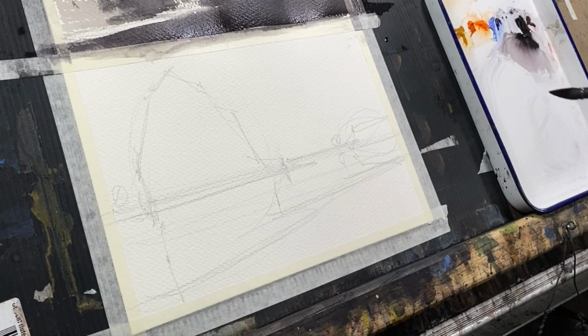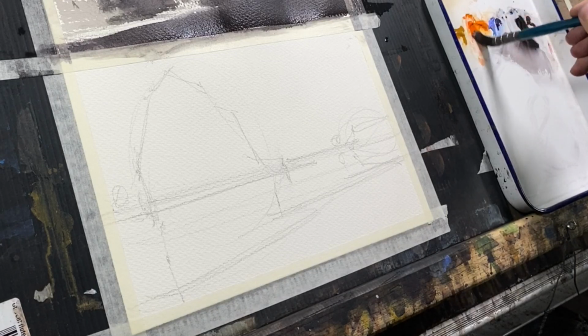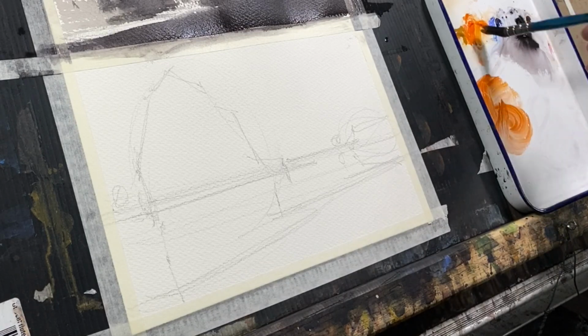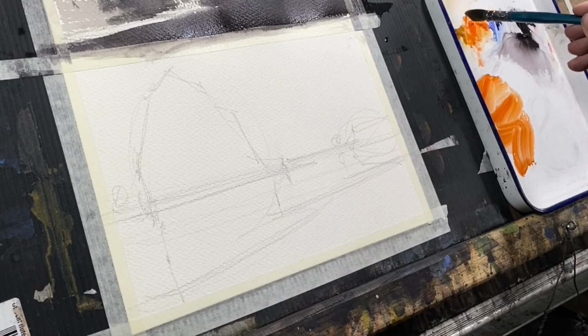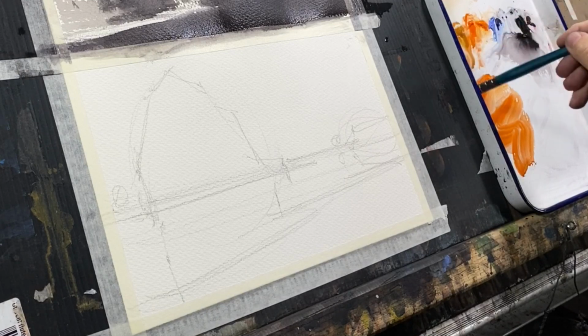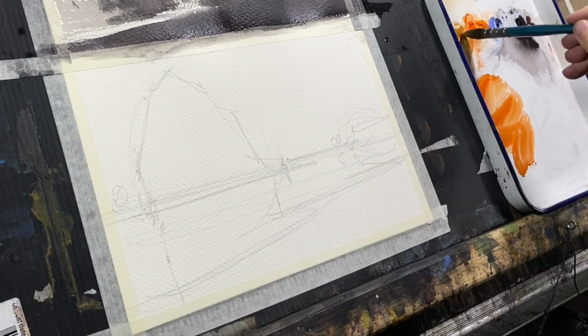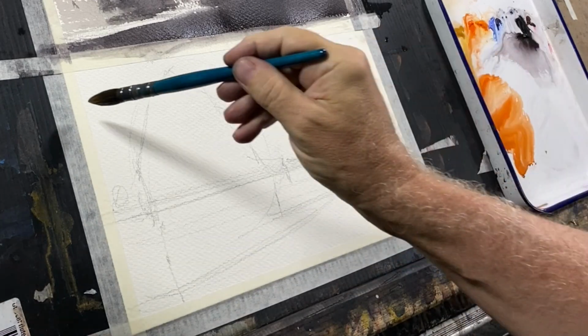And I'm going to use some of my Cad Orange Red made by Holbein in the sky, as well as some yellow ochre. That's how I'm going to start, is a pale yellow ochre, into the sky.